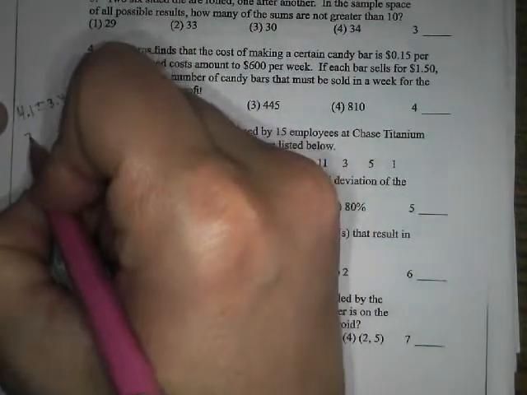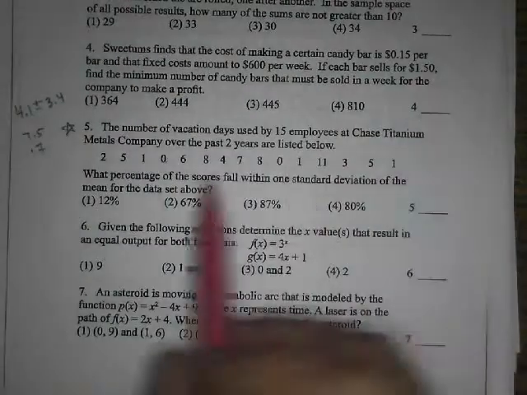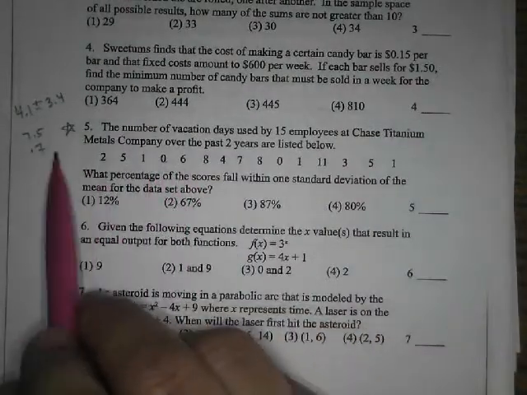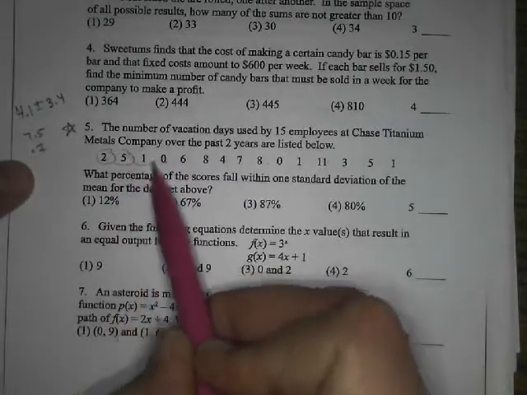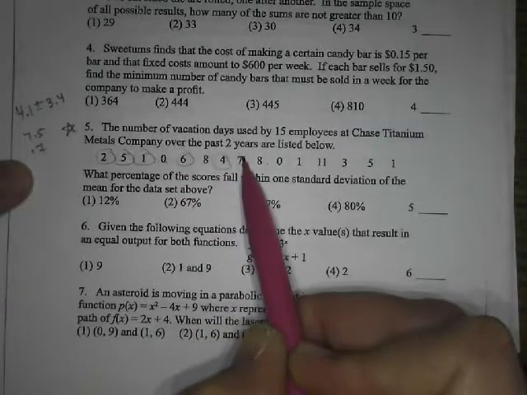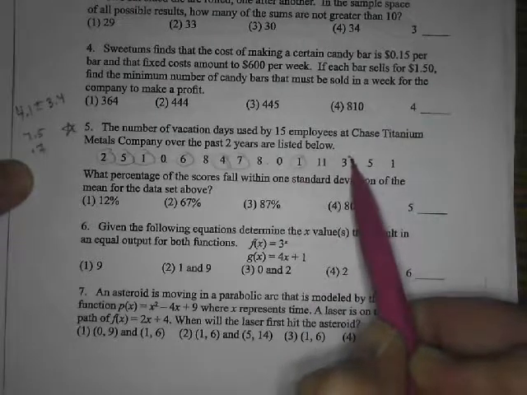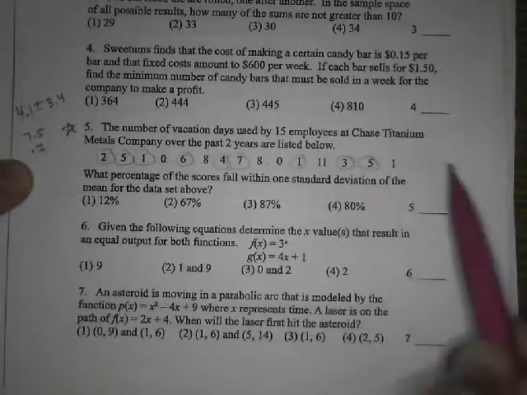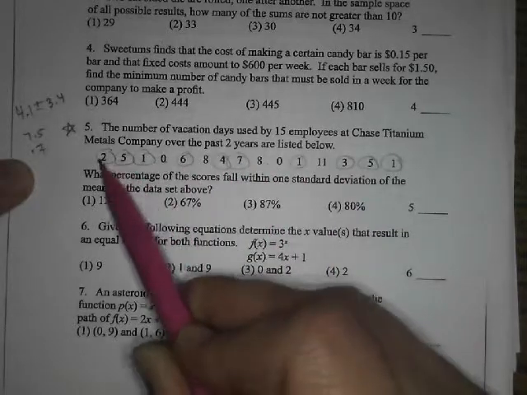So if you look at all of the ones that fall between 0.7 and 7.5, that's 1, 2, 3, 4, 5, 6, 7, 8, 9, 10 out of 15, and 10 out of 15 is 67%. Okay?